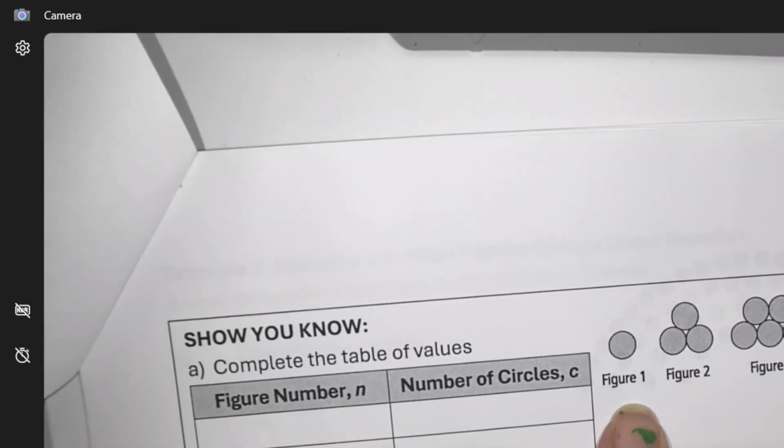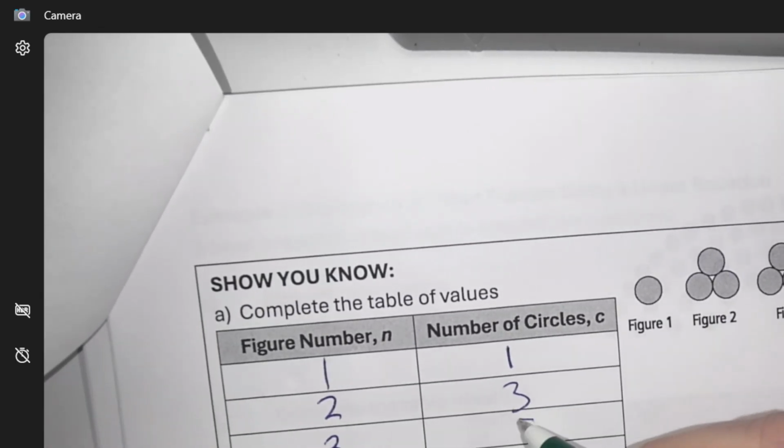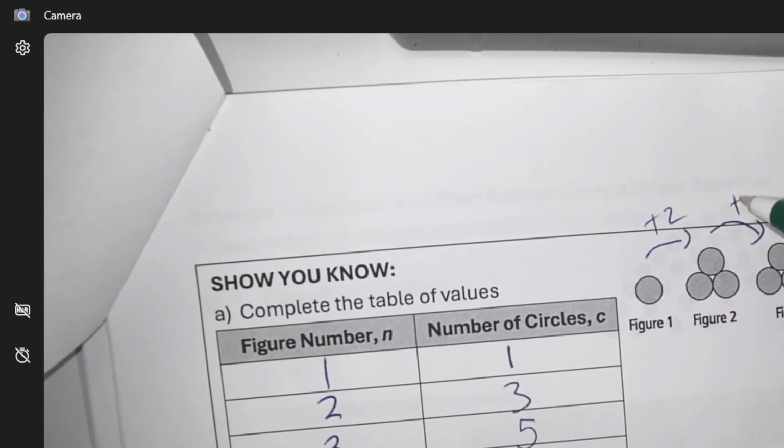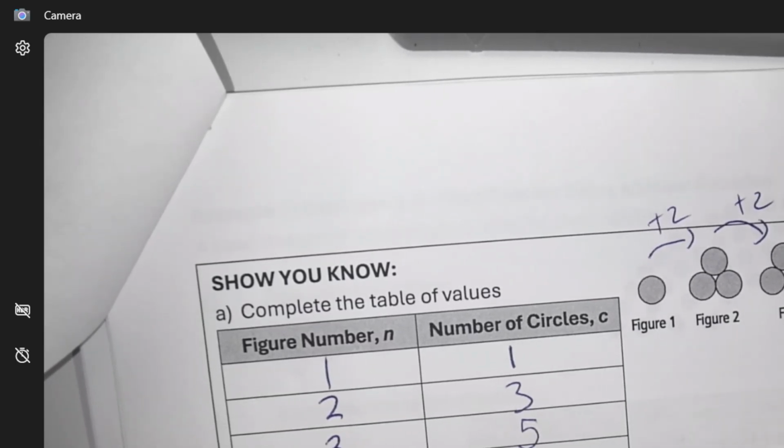Okay, here we go. Figure numbers. So we have 1, 2, 3, 4 in the pattern. So those are the figures. And count the circles. So the first one has 1, 3, 5, 7. So then you're noticing something already? I increased by 2, I increased by 2, I increased by 2. Okay, so that's the pattern.